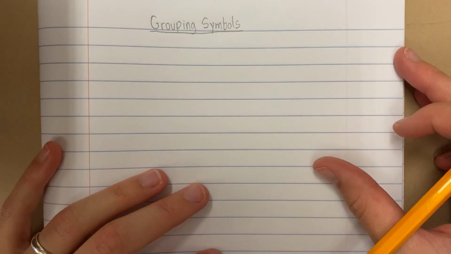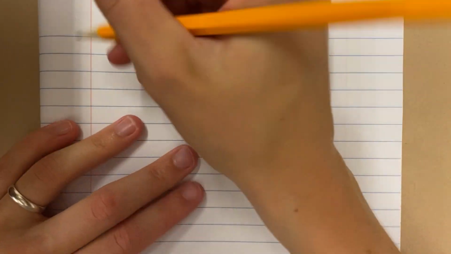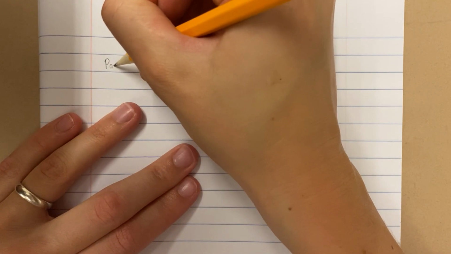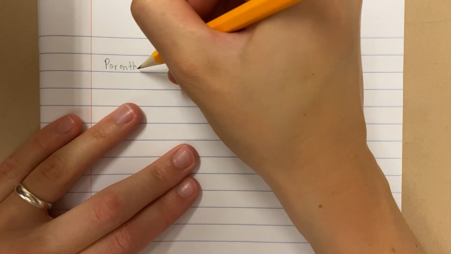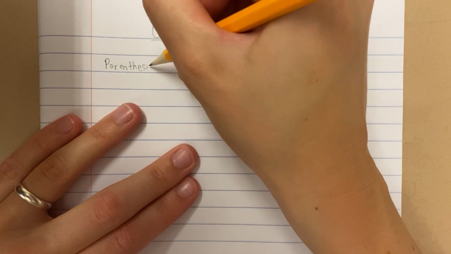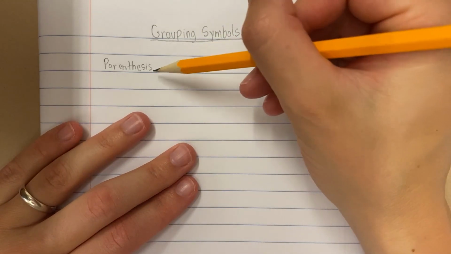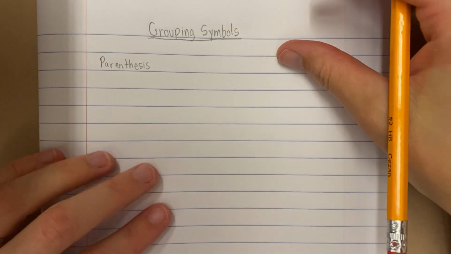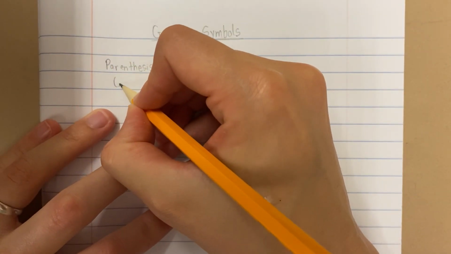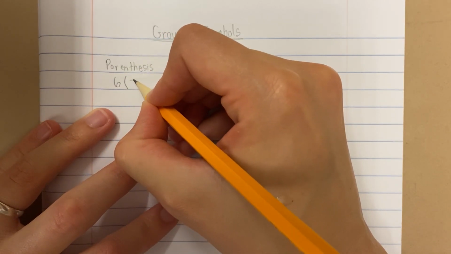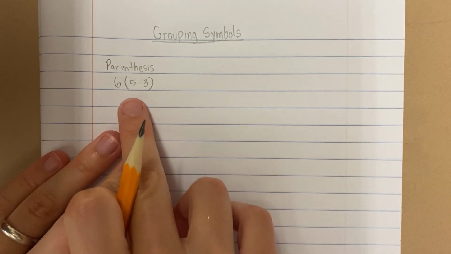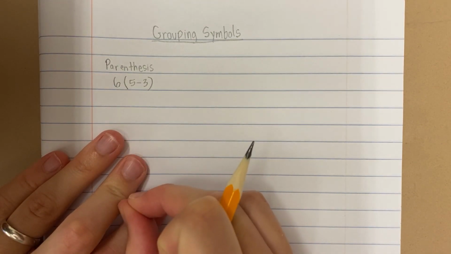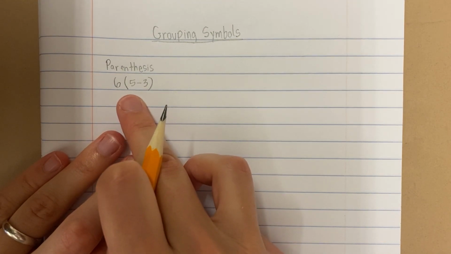Okay, so there's 3 kinds of grouping symbols that we need to be aware of in math. The first is parentheses. This is the one you're probably most used to, right? And if you've learned PEMDAS, or the order of operations, we've talked about parentheses, right? But the thing is, parentheses are the most common, but there's actually 2 others. So parentheses look like this. A grouping symbol groups 2 or more things together. So for example, these parentheses say that this 5 minus 3 is grouped together, right? Which means I'm going to do it first, okay?